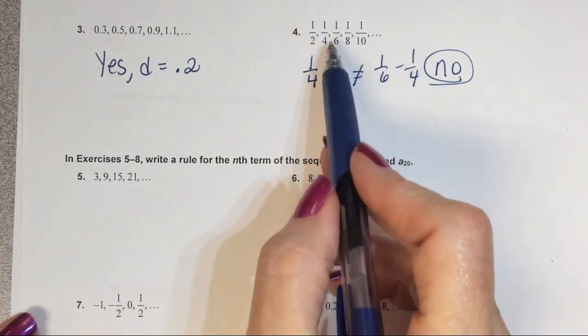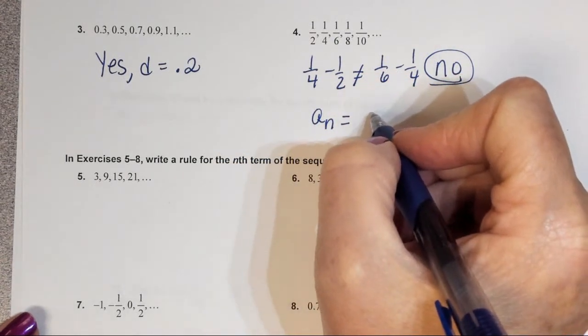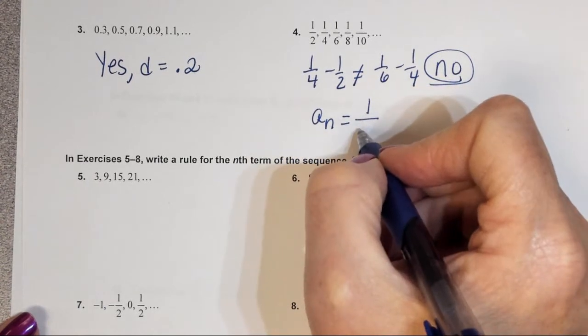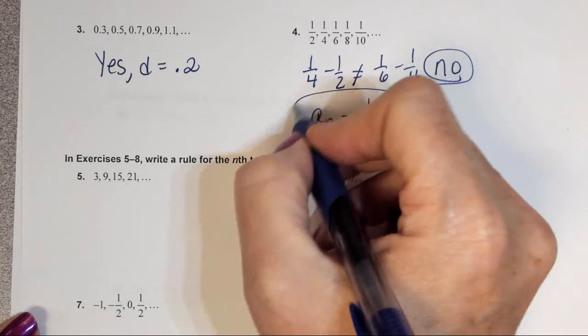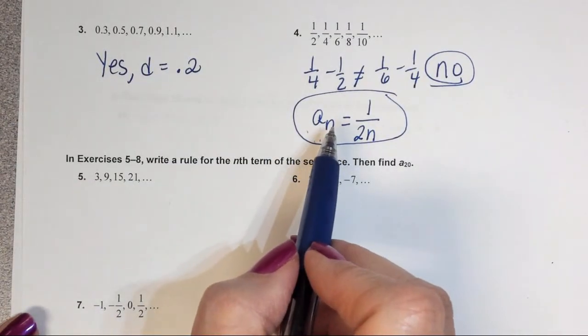That doesn't mean that I can't come up with a rule for it. The rule for it would be what? 1 over 2n, right? 1 over 2n. So I can come up with a rule, it's just that it's not an arithmetic rule.